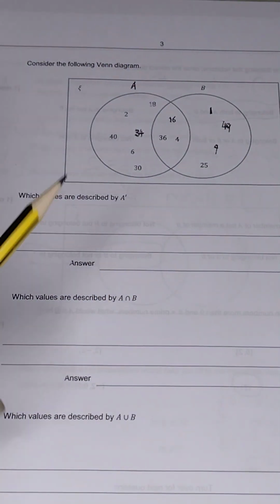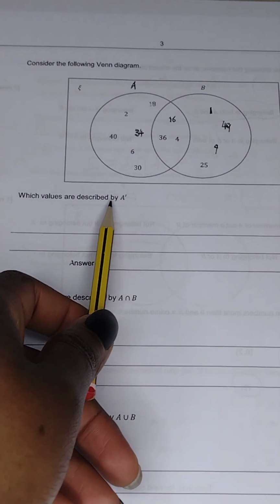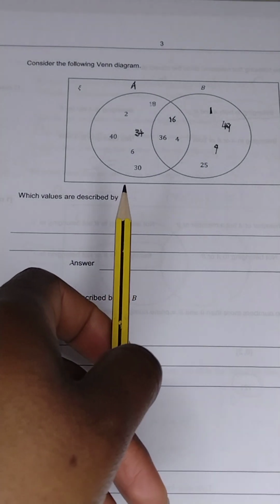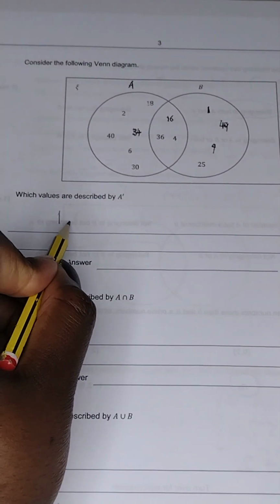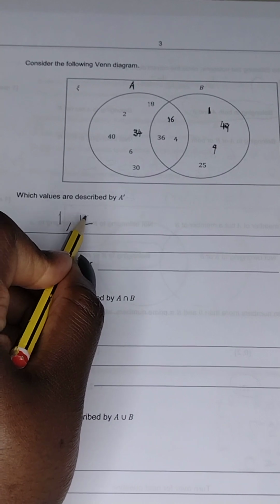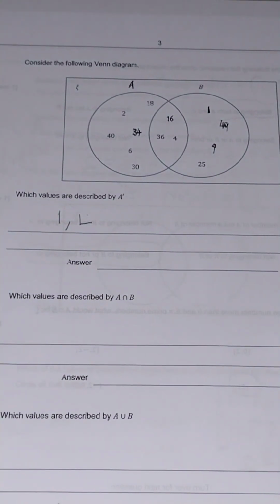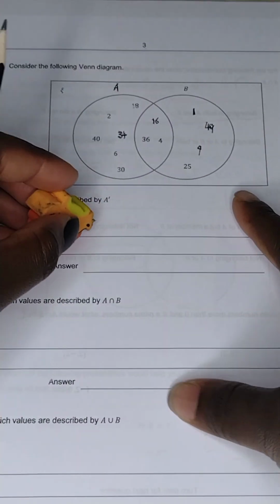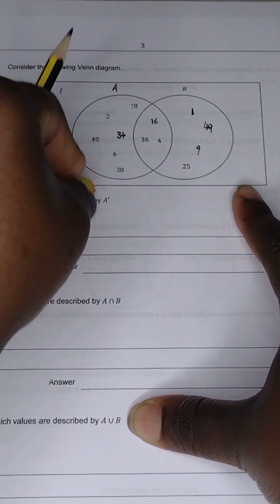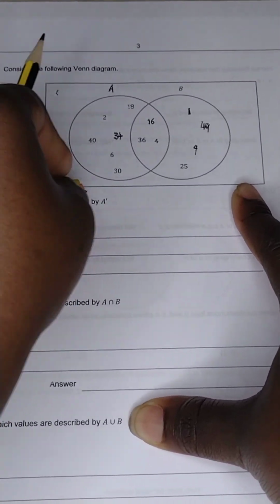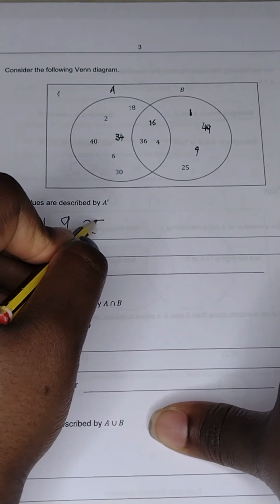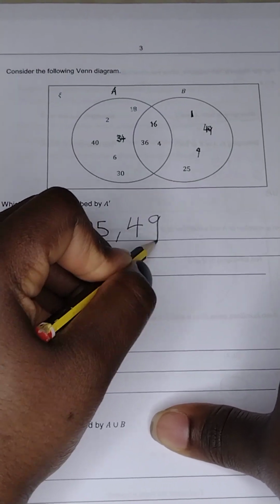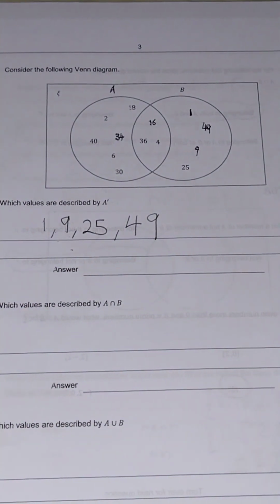So which values are described by A prime or that are not in A? You ignore the whole A circle, and what you can see is not in A. I want to write that in numerical order. So 1, 9, 25, and 49. You don't necessarily have to write it in numerical order.